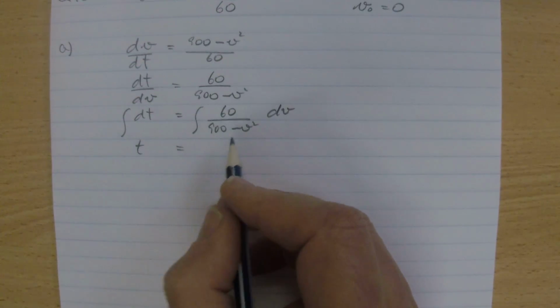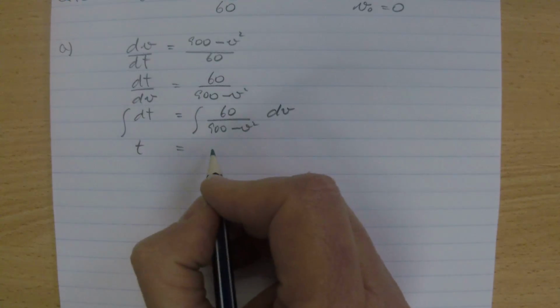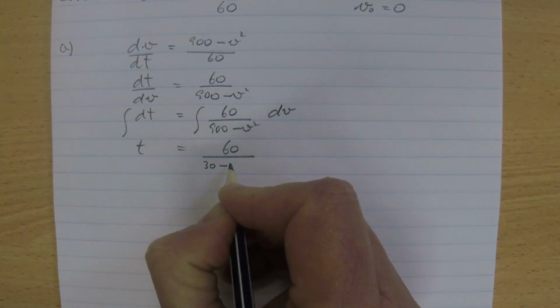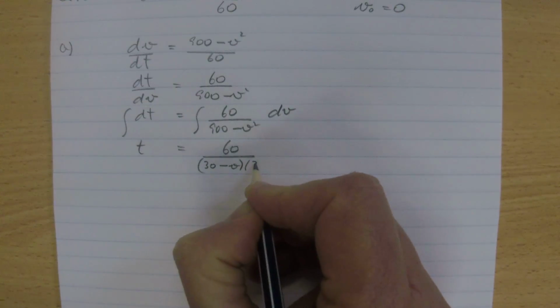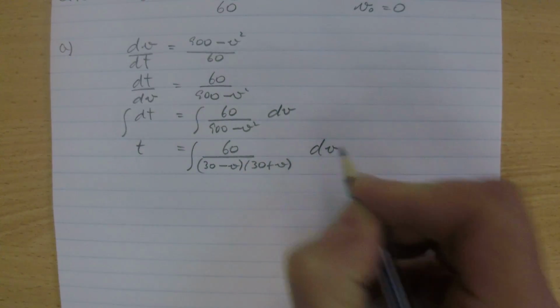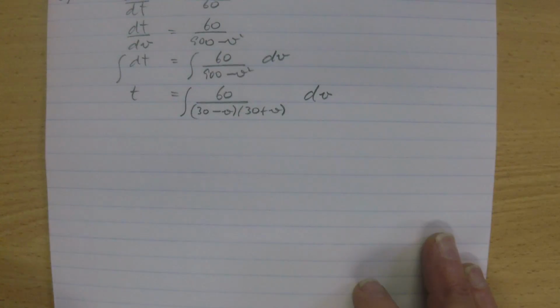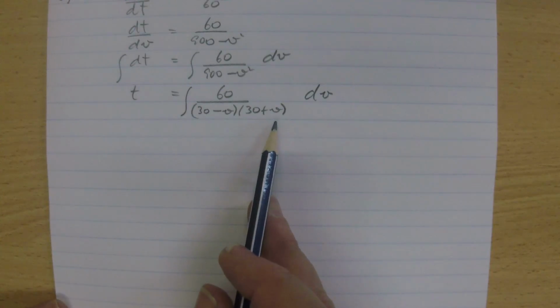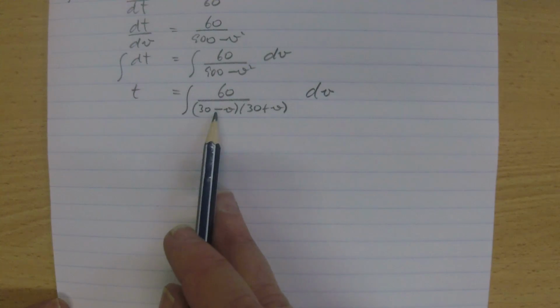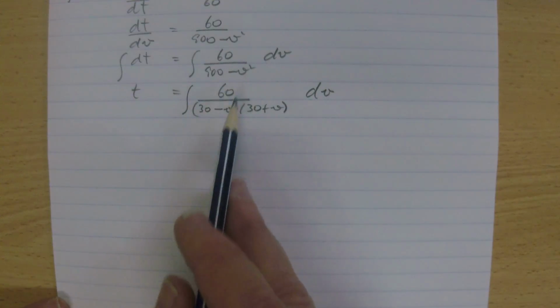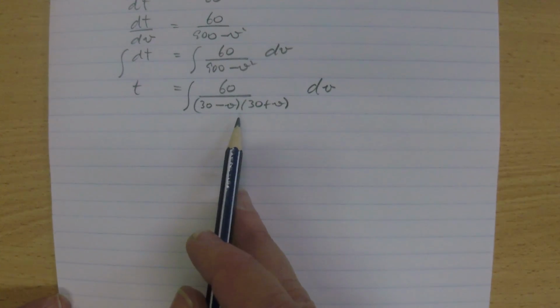This one will be better off factorising the denominator and writing this as 60 over 30 minus v, 30 plus v, and there I've used the difference of two squares factorisation, 30 squared minus v squared, 30 minus v, 30 plus v. So now I have to take this integral. I notice there are two linear factors here. I notice also that the numerator is a constant, so the numerator is of lower order. The denominator was a quadratic. Therefore, I'm going to use partial fractions.